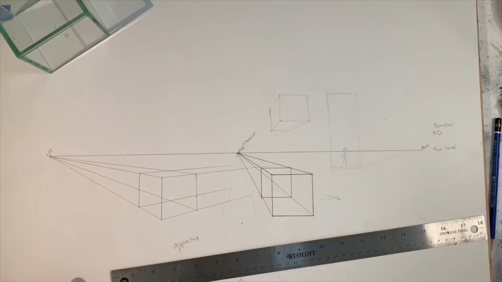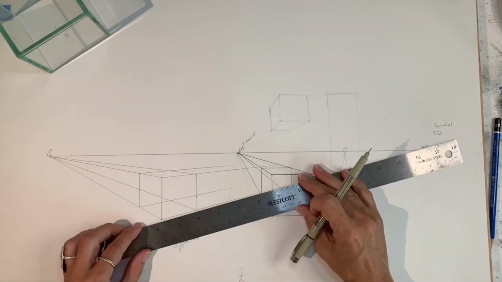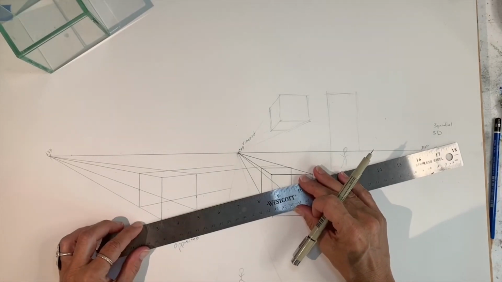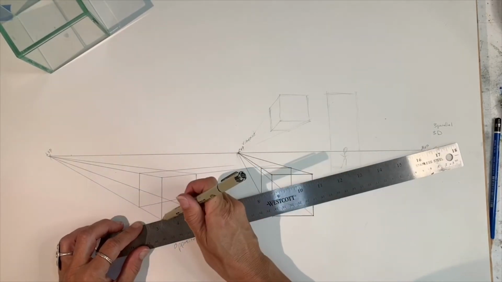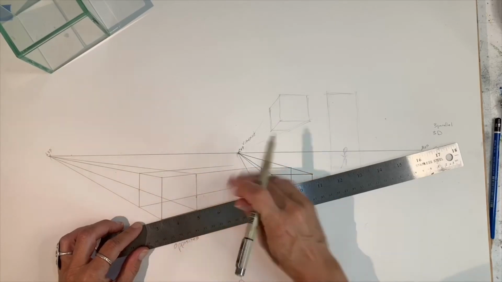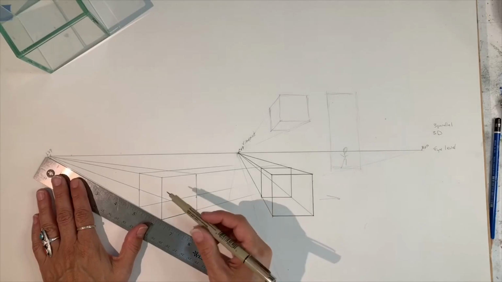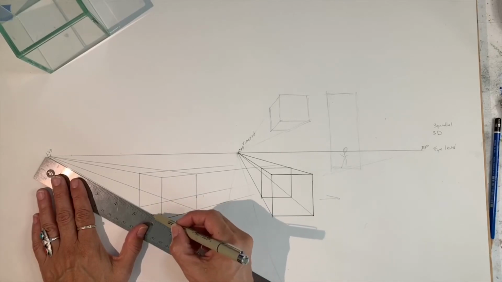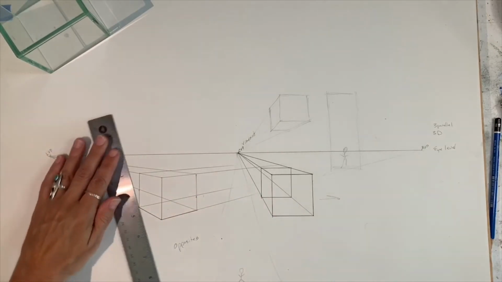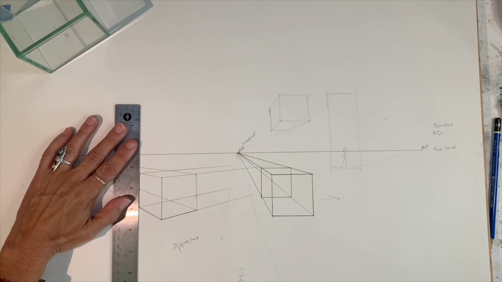And all you have to do is ink in what you actually see, just so they're clear. Like I said, you can use different color pens if you want.